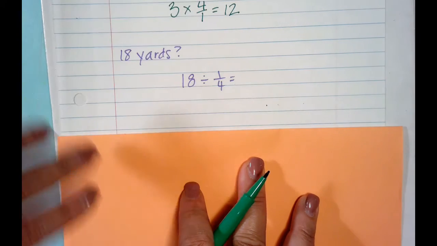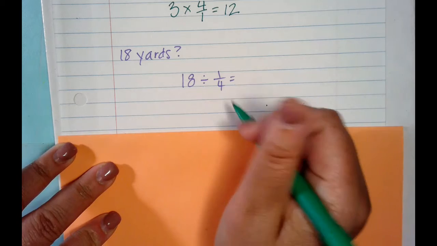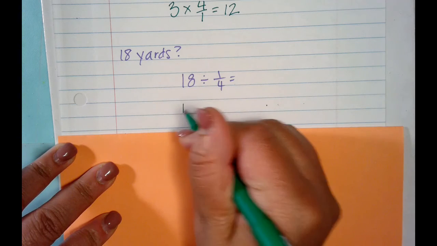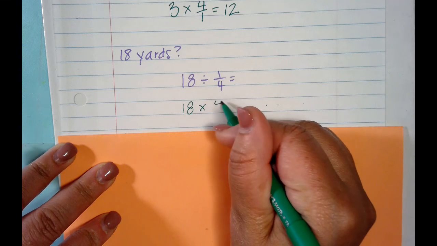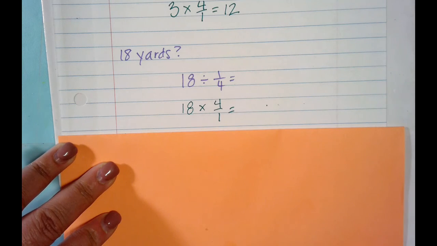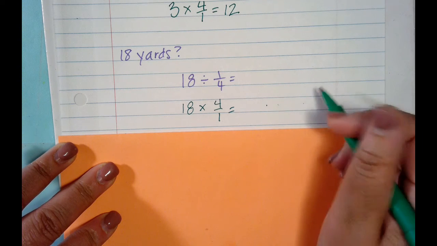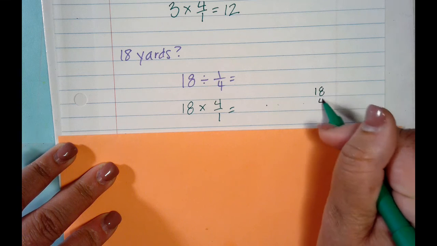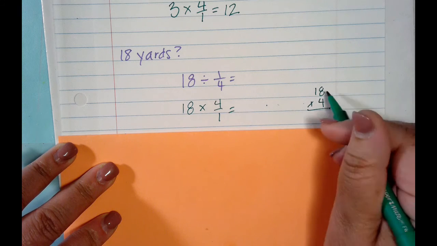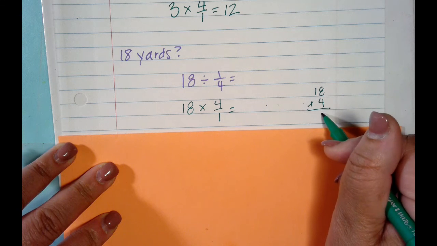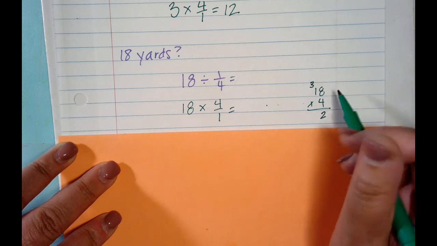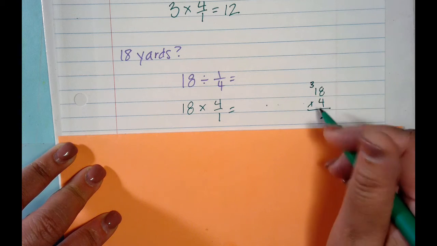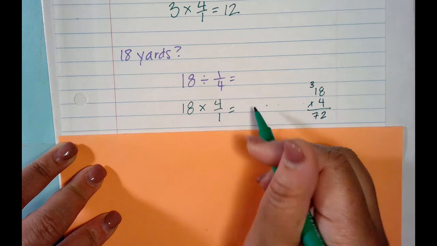But this is a much bigger number, and I can't do the math in my head. But we're just going to first set it up. So keep the first number, change the sign, find the reciprocal of the second. So we know we have to multiply 18 times 4. Can't do that in my head, so over on the side I'm going to write it out. I'm going to do 18 times 4. 8 times 4 is 32. Put the 2 here. 4 times 1 is 4, plus 3 is 7. So the answer is 72.